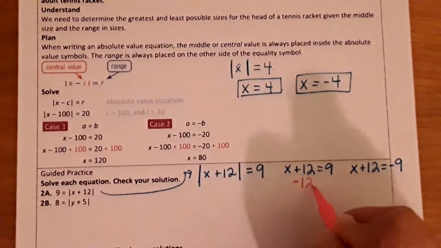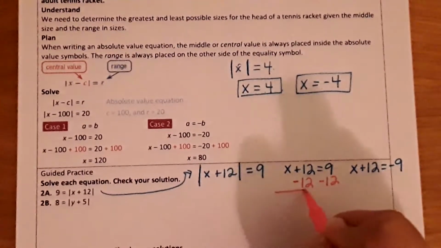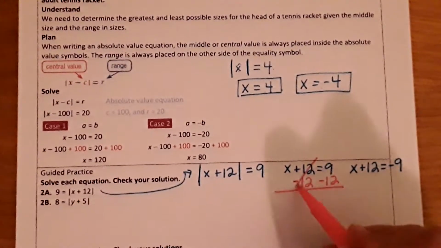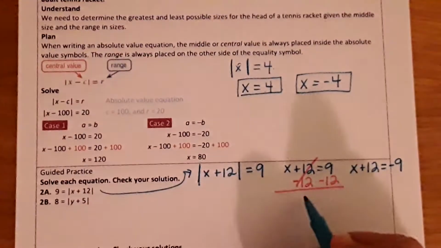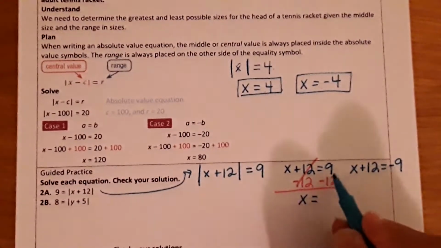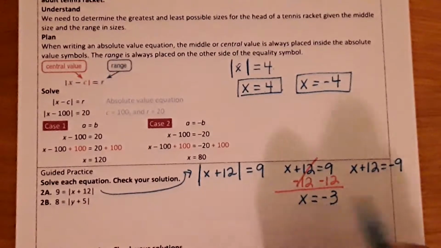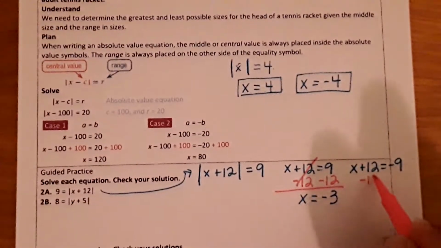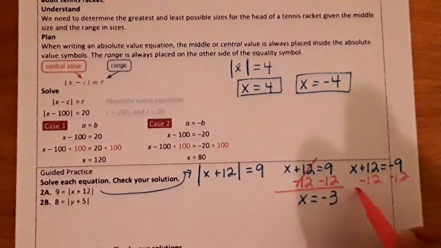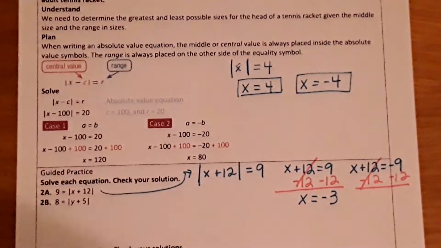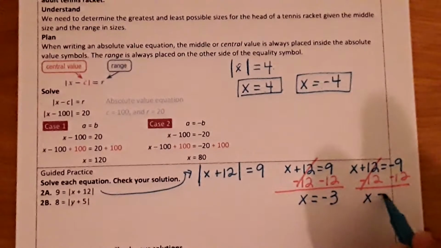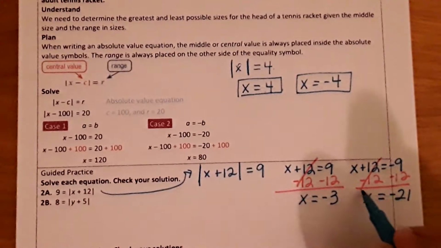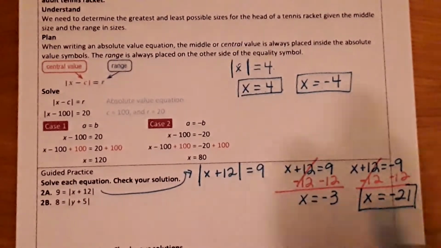We're going to subtract 12 because that's being added. Cross this out. X equals, 9 minus 12 is negative 3. Now I'm going to do the same thing over here. I'm going to subtract 12. X equals negative 21. So both of those could be answers.